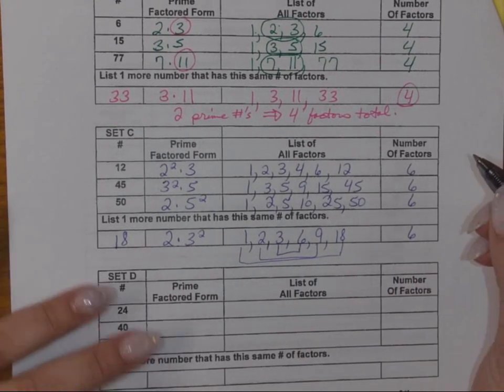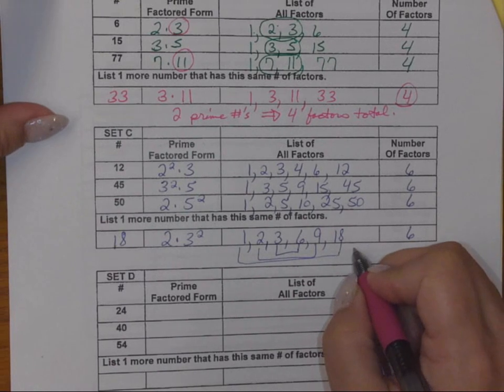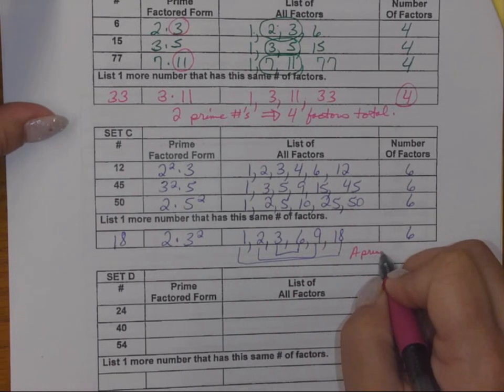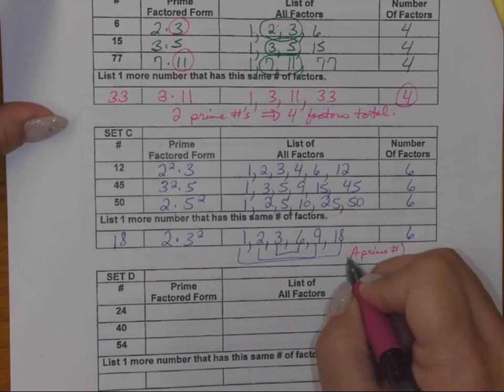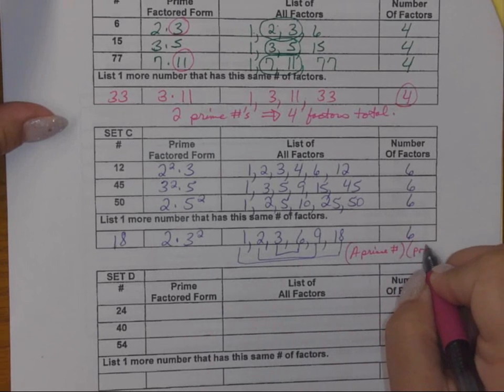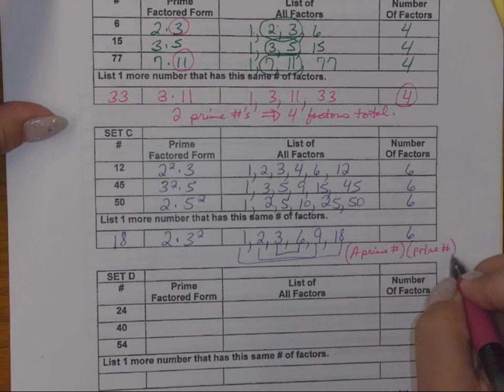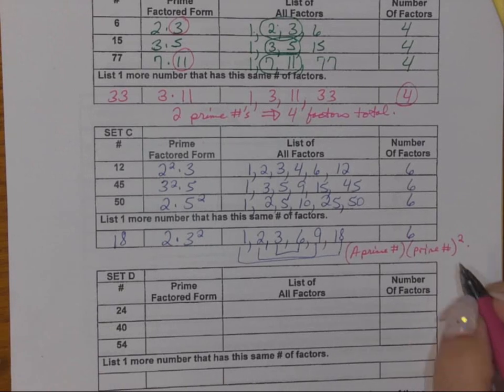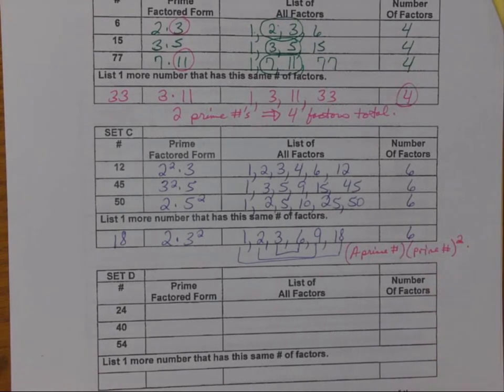And if I had to write this pattern out, I would say a prime number times a prime number squared. That's what my pattern there is, right? And knowing how to do that kind of thing, breaking these down into their prime factorization, will actually help you with the homework for today's lesson.